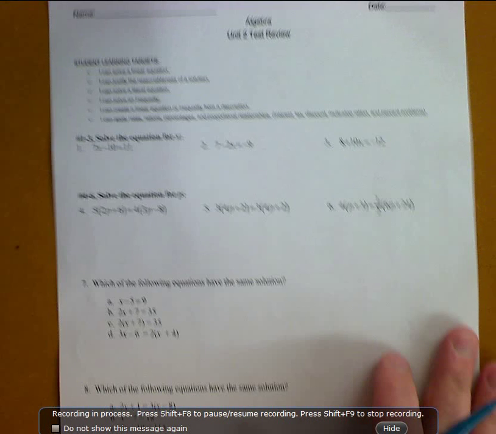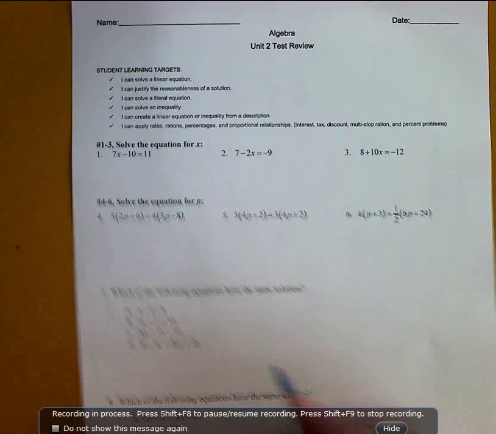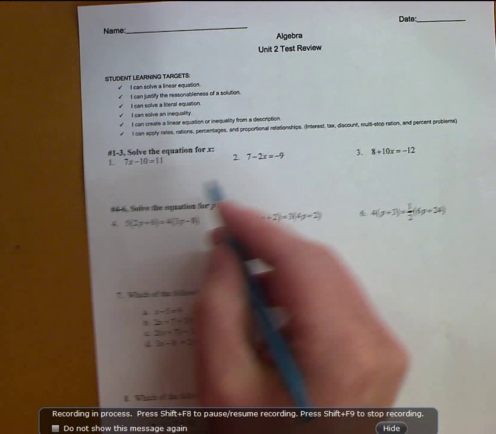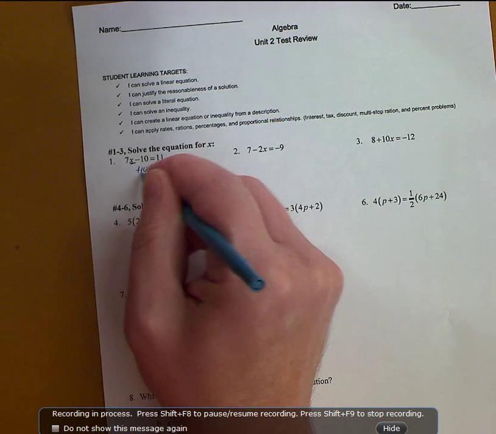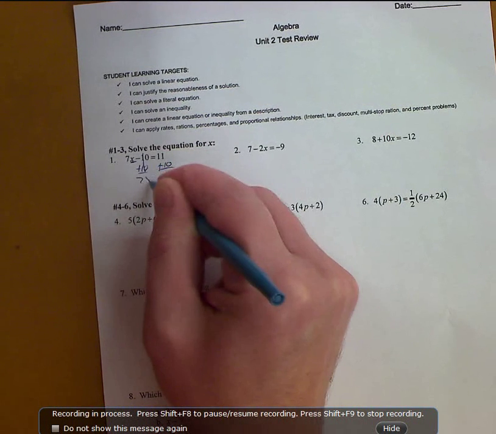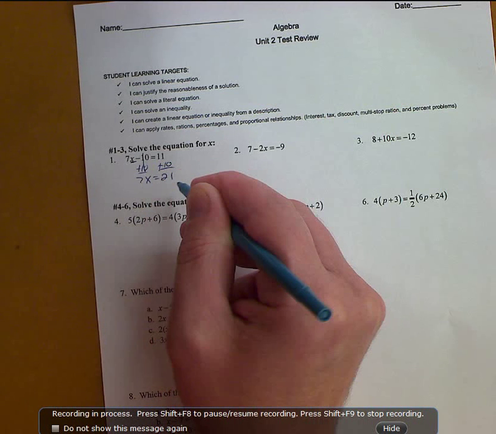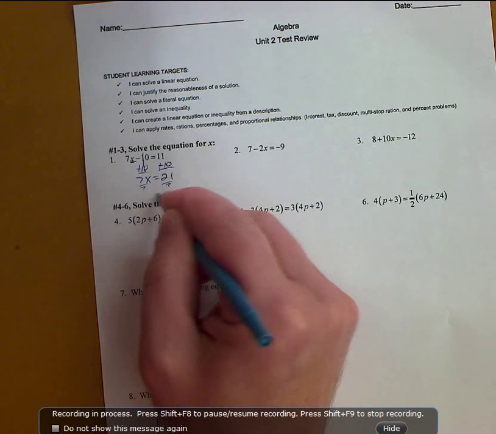Okay, here is the Unit 2 test review. So, page 1. Solve the equation for x. So we want to solve for x. I want to add 10 to both sides. That goes away. 7x equals 21. I'm going to divide by 7. I get x equals 3.